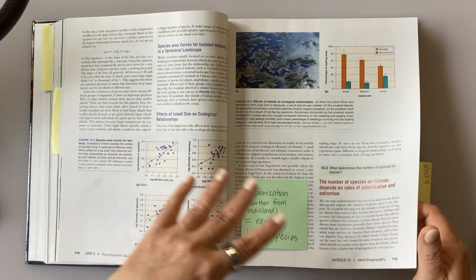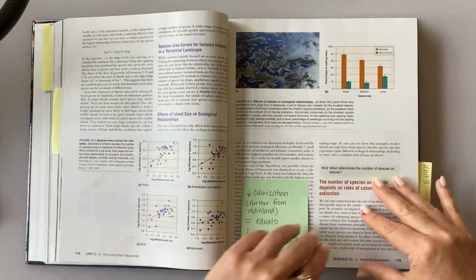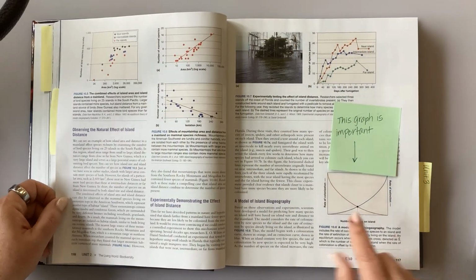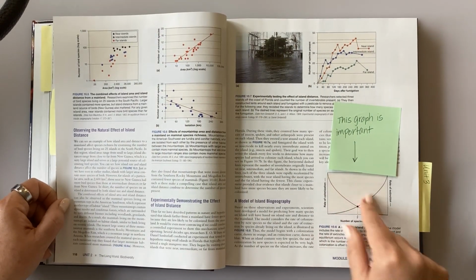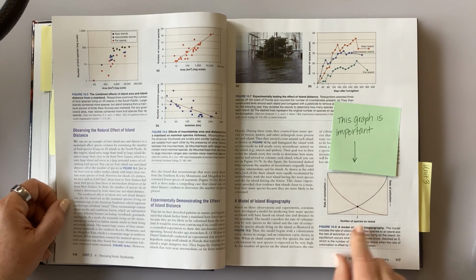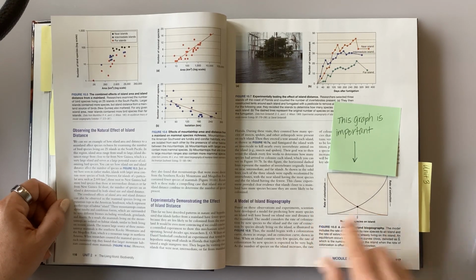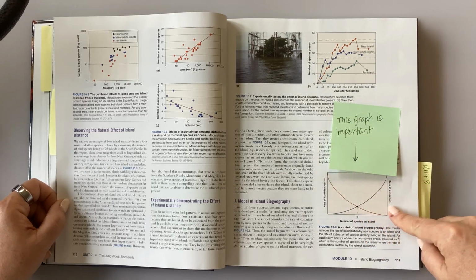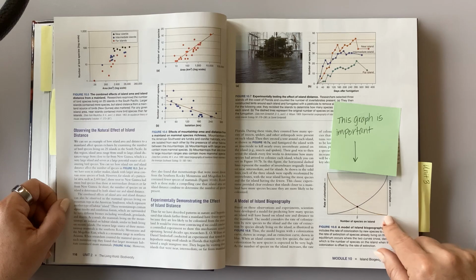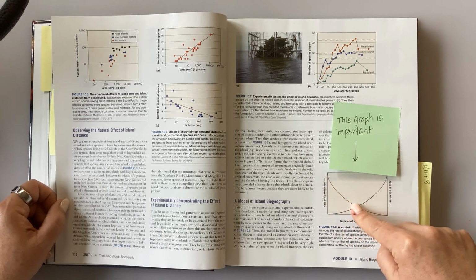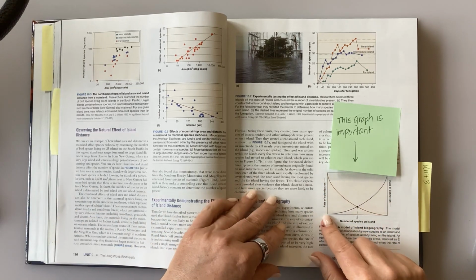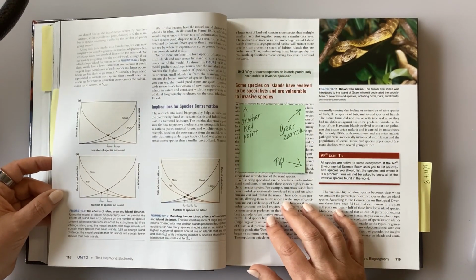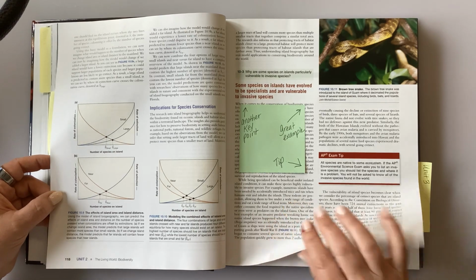Again, you should be able to read graphs on this, so I would look at these figures that we see throughout this section and make sure that you can understand those. This graph is probably the key graph to understanding island biogeography. So, what is this showing us? As the rate of colonization decreases, the number of species decreases. So that means the further away from the island that we get, we're going to see this. And so that's really important there as well.